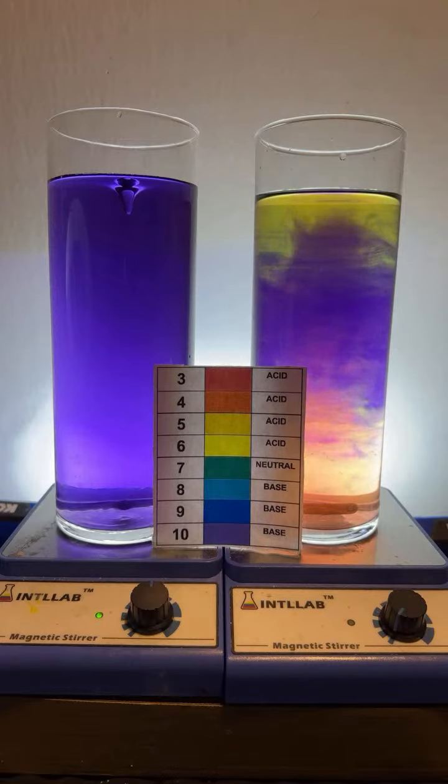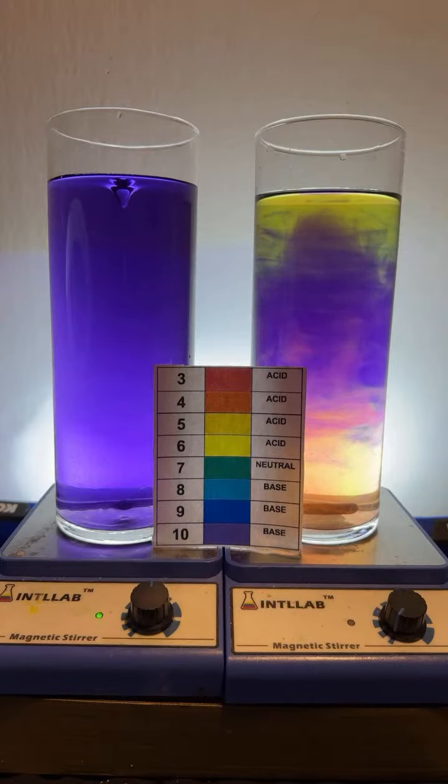That's right, Mahit. I am using universal indicator. I don't have any in my basement here, so we're not going to be doing that.